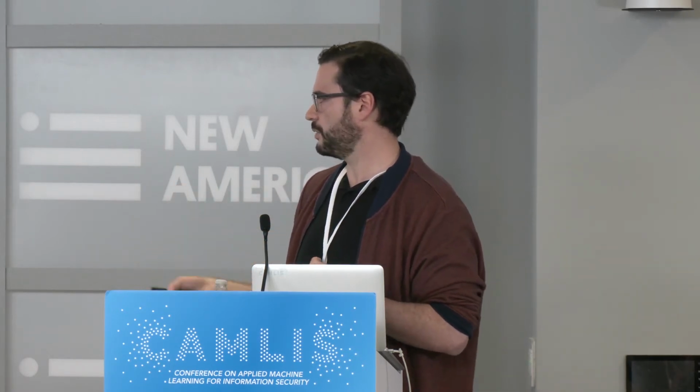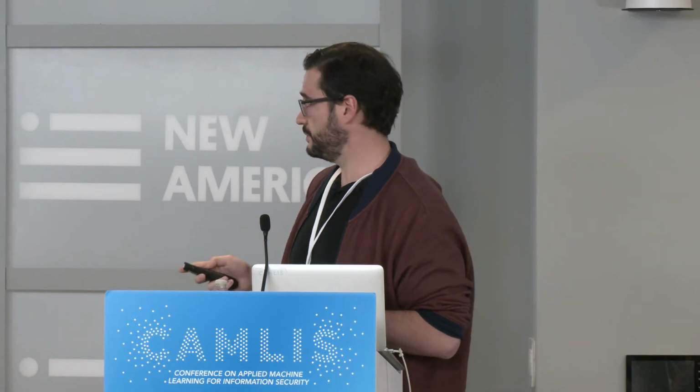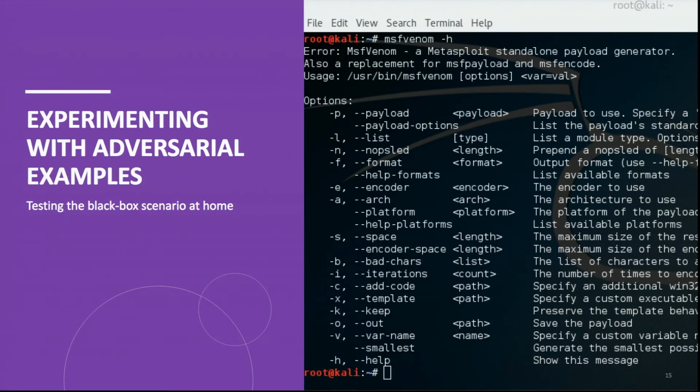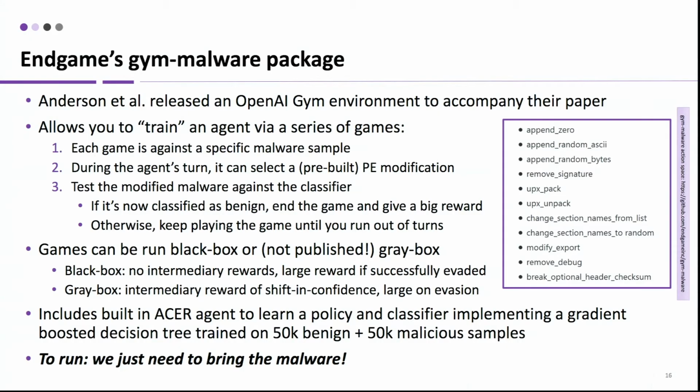The agents, I know it's tiny there, but the agents were not significantly better than random, but it scored pretty strongly on VirusTotal. Some interesting stuff. So, okay. Lots of papers have been written, but it would be really cool if we could do this at home. And that's where this talk shifts a little bit to talk more about experimenting with adversarial examples, the Meterpreter portion.